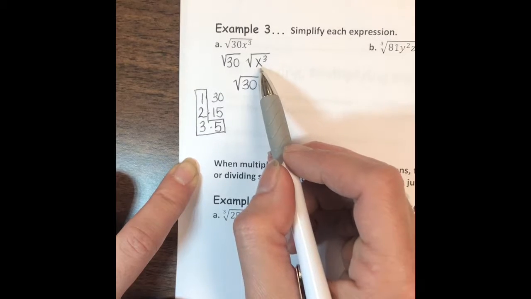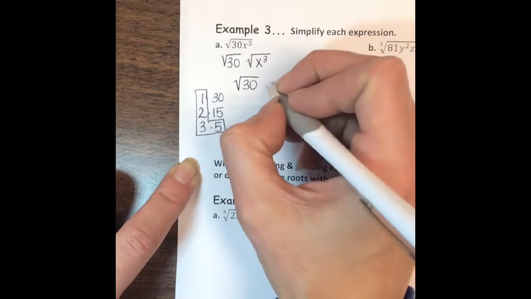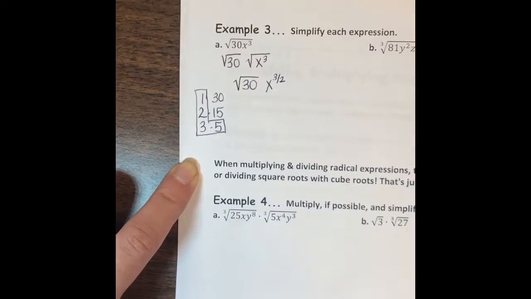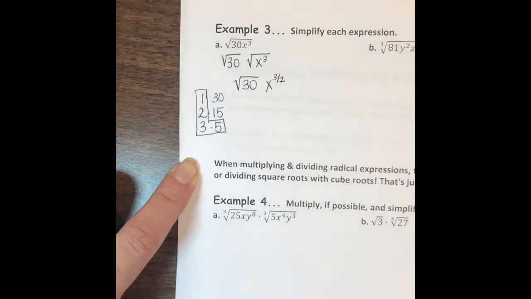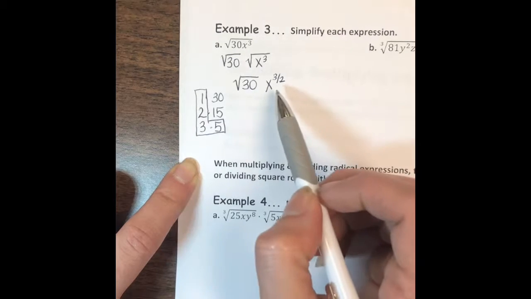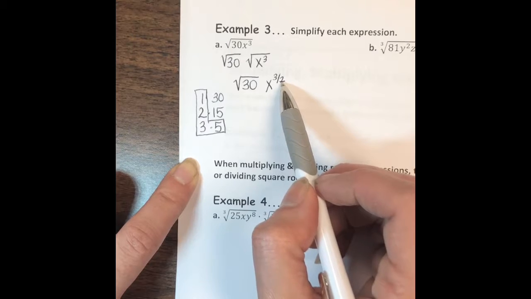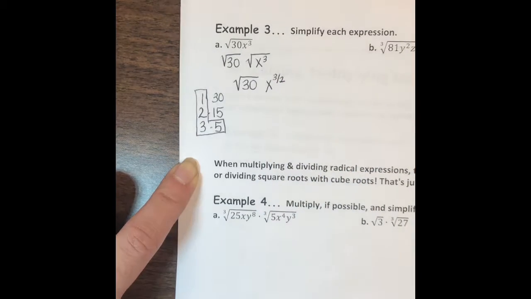Now, this square root of x to the third. If we rewrite it as we did before, with a little divide part, square root means you divide by 2. We actually are going to simplify this. I want you to think of it as how many times does 2 go into 3, and then what is the remainder.